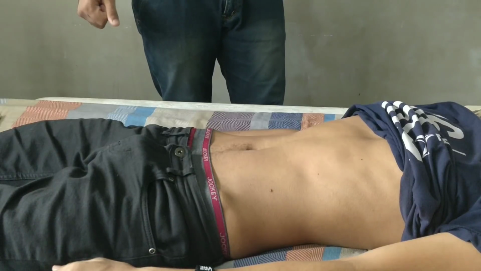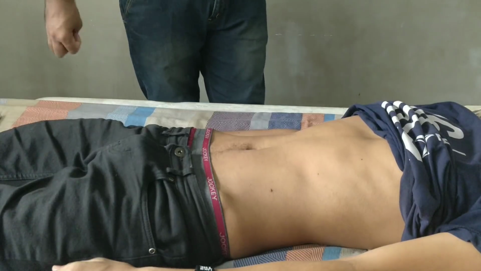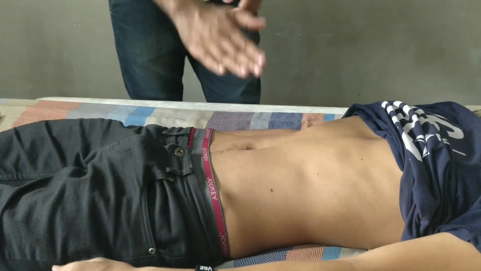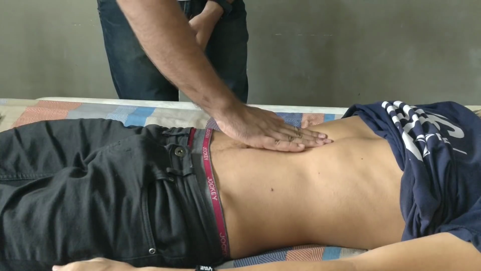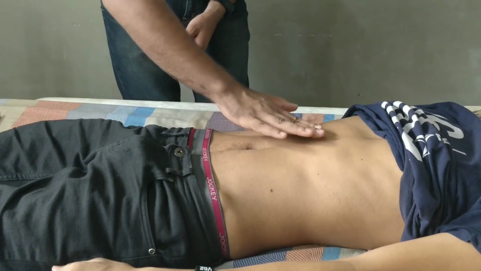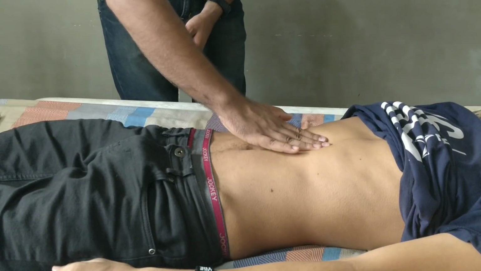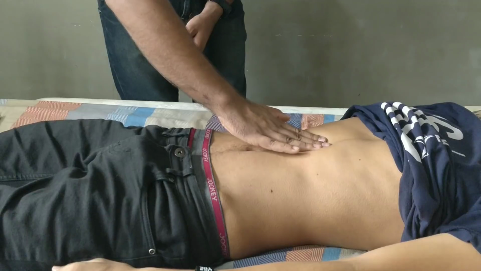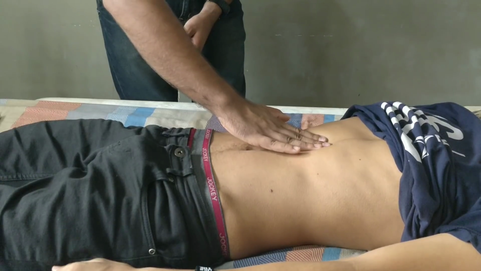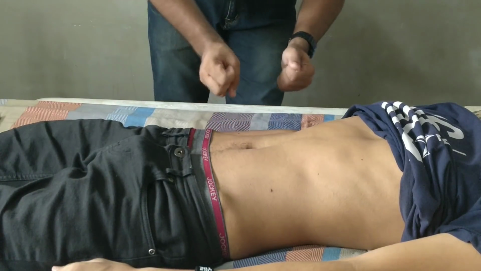Now we will palpate for the aorta. First, you will try to feel the impulses coming from the aorta. You will place two fingers in the epigastrium area. Now you will check the diameter of the aorta.